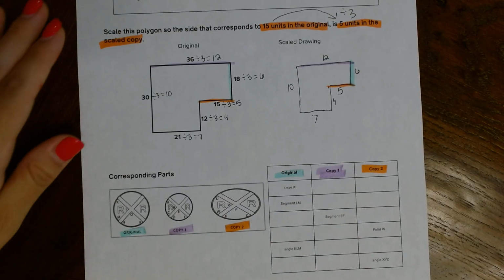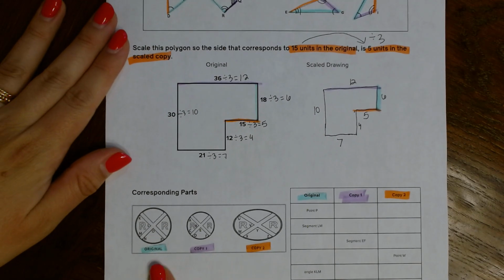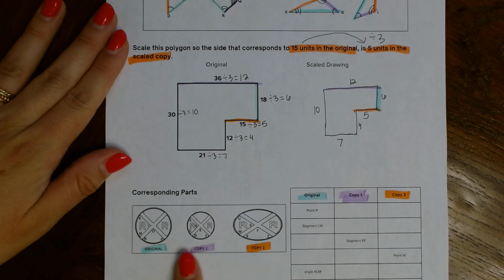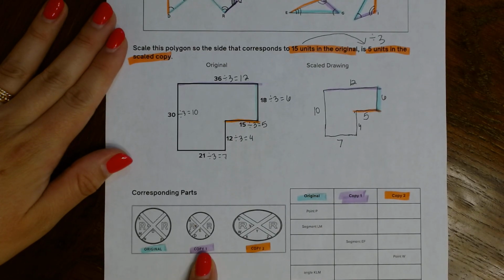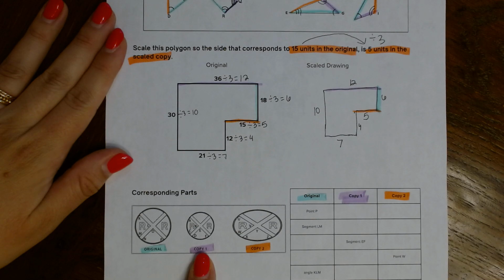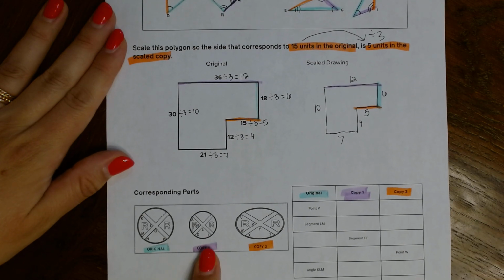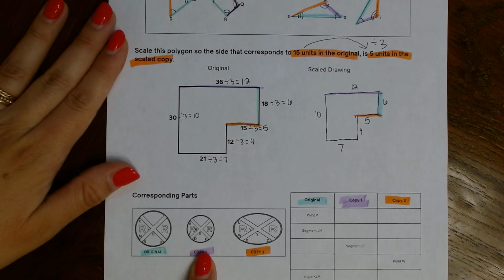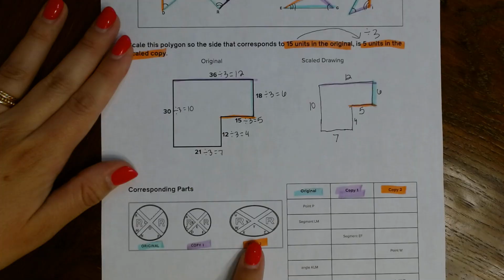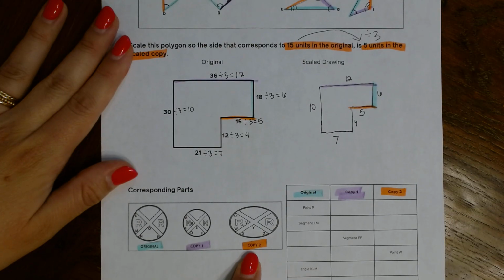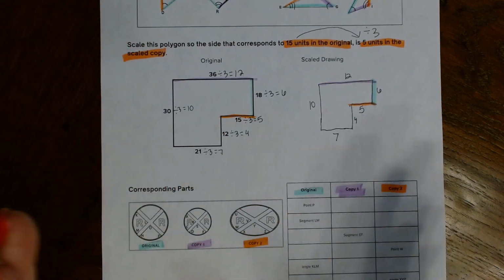Which, first of all, if I was looking at these 3 and this was my original, this to me, without doing any measurements, looks like it would be a scaled copy. Okay, it's smaller, but it still looks like it has the same proportions. This one looks like it's been stretched, so this one would not be a scaled copy. Okay, it's been stretched out.